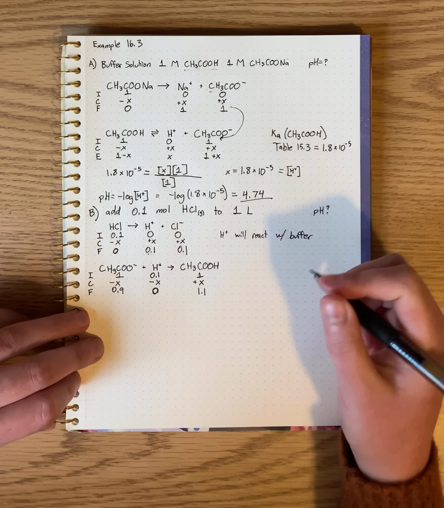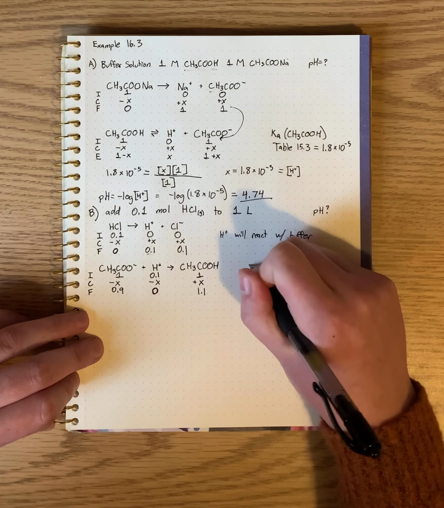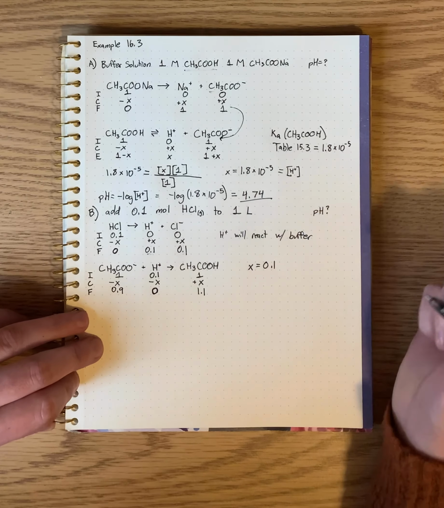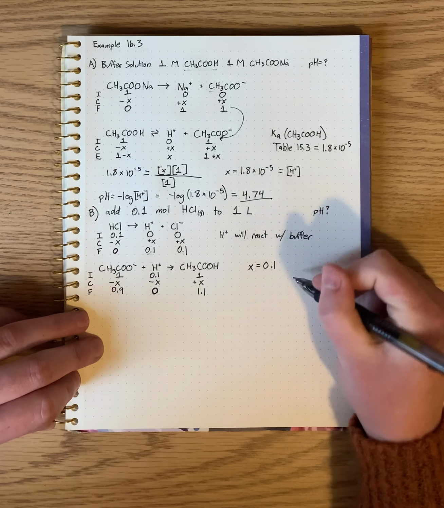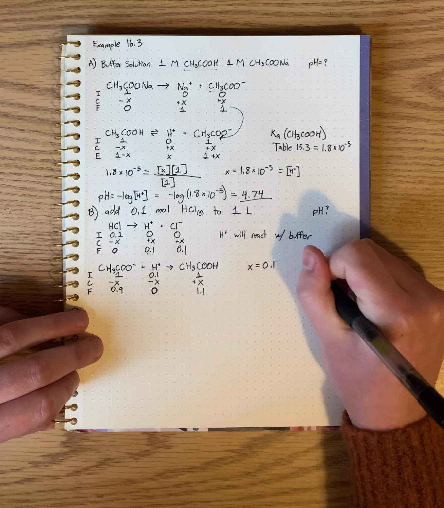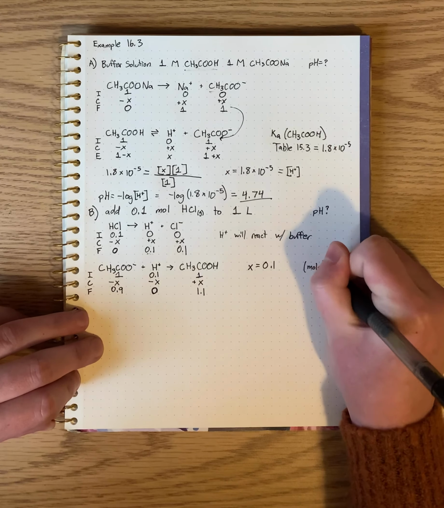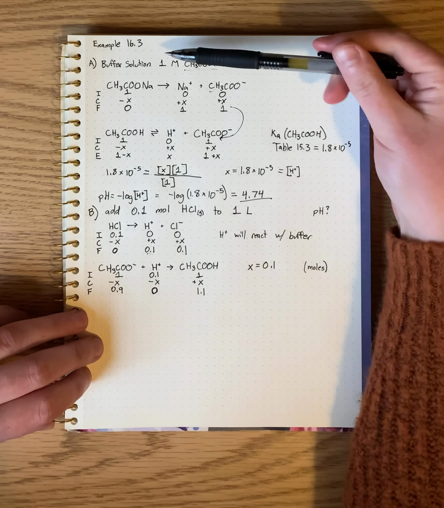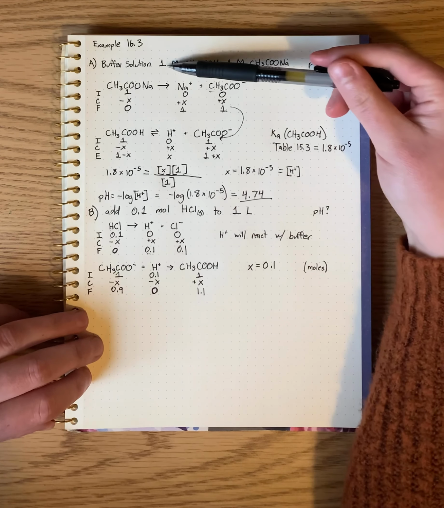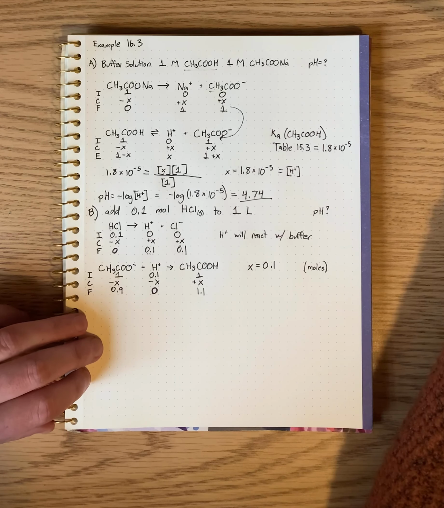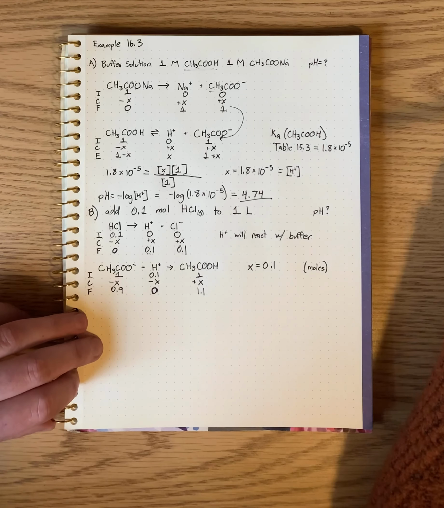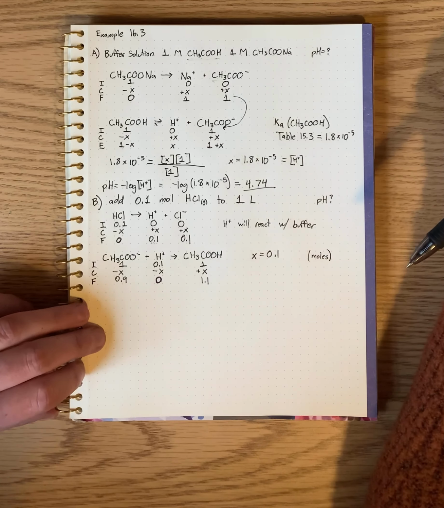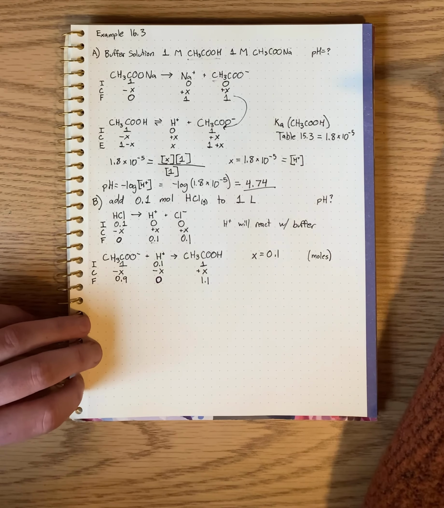And your textbook notes that X is 0.1. Your textbook notes that this ICF table is in moles. It doesn't really affect the problem too much because all of our concentrations are very basic. Like we have 1 and 1, so if you were to convert that to moles, it really wouldn't make any difference, but it's a good thing to keep in mind when you're looking at the textbook's example.